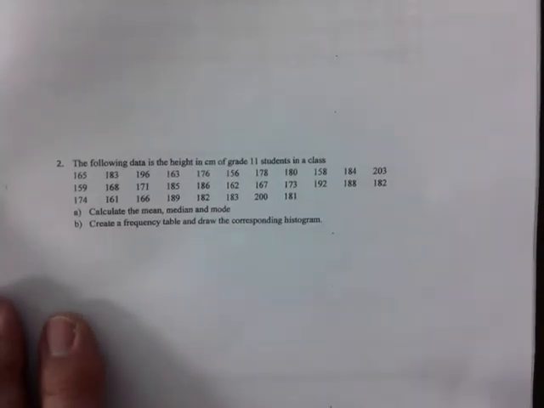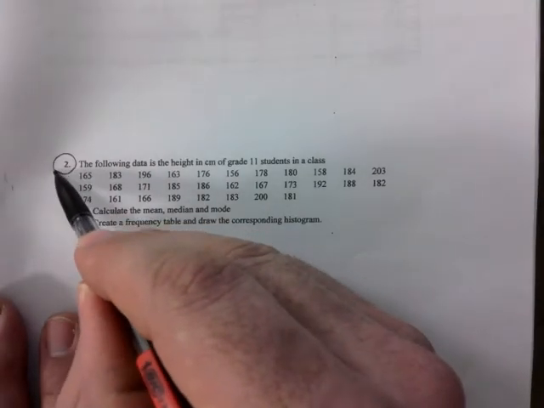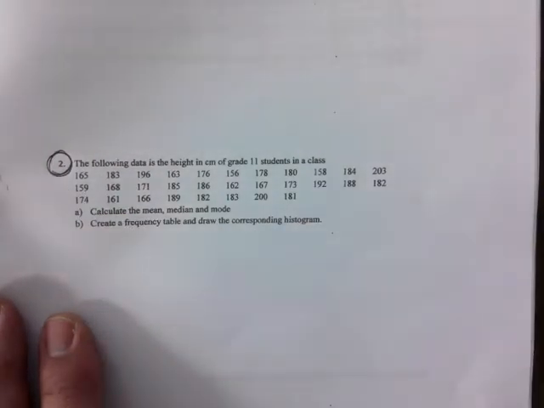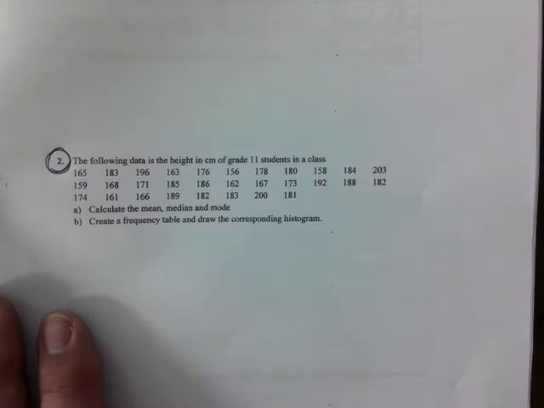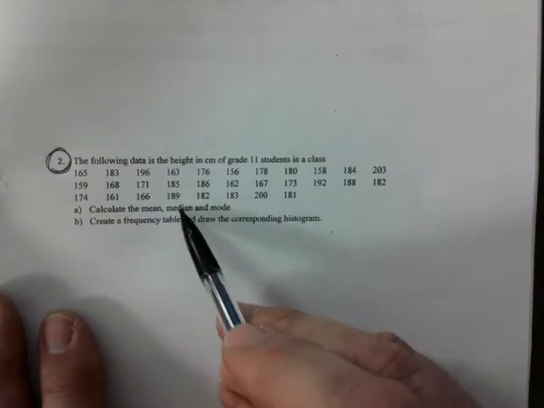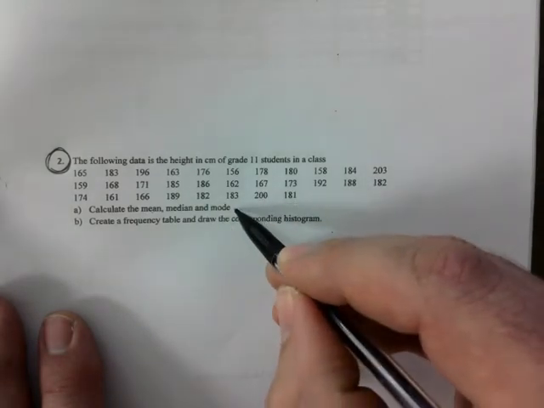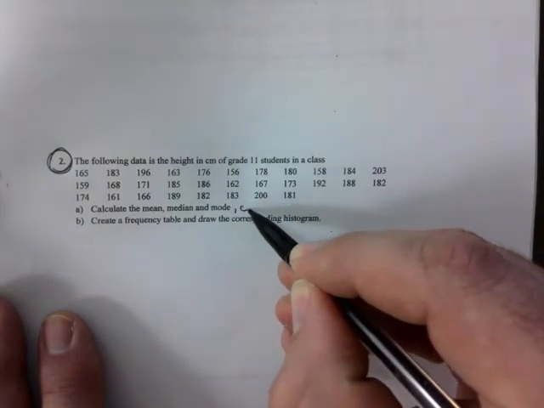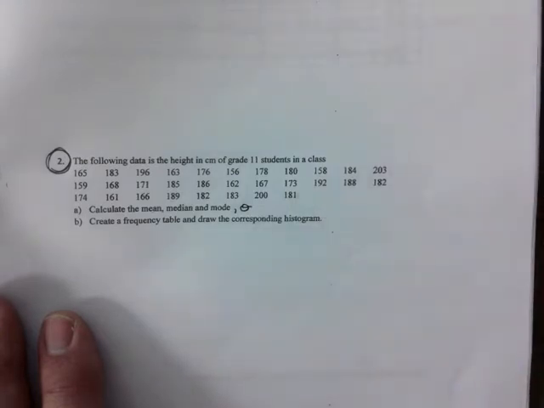I want you to go to page 5, and I want you to circle question 2. Calculate the mean, median, mode, and it doesn't say standard deviation. Please just do it. If it doesn't say standard deviation, just do it.